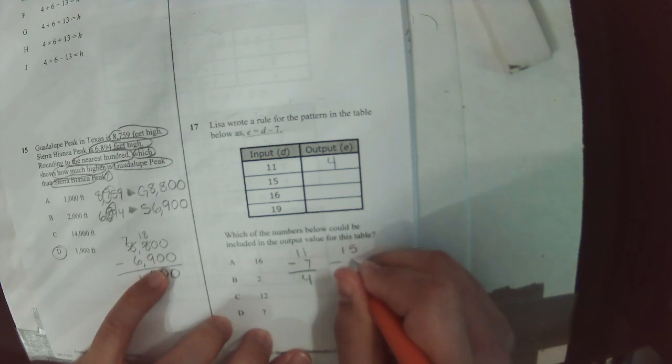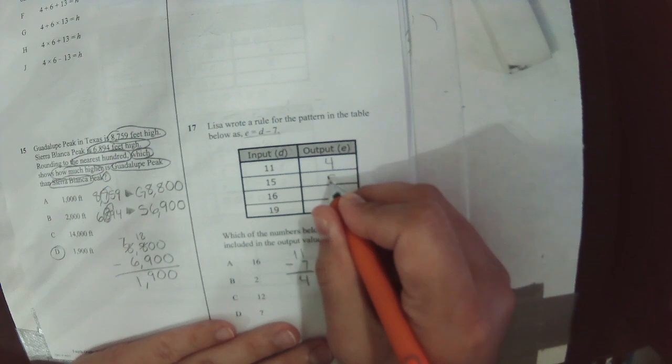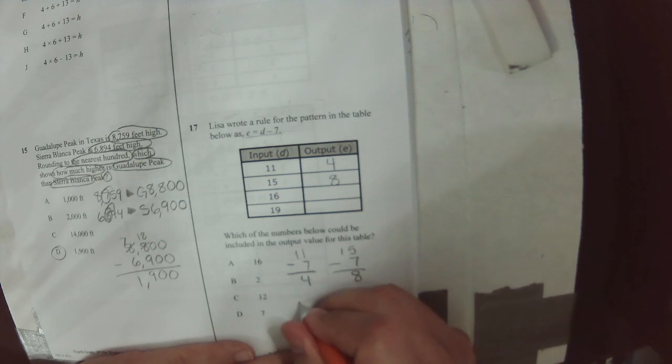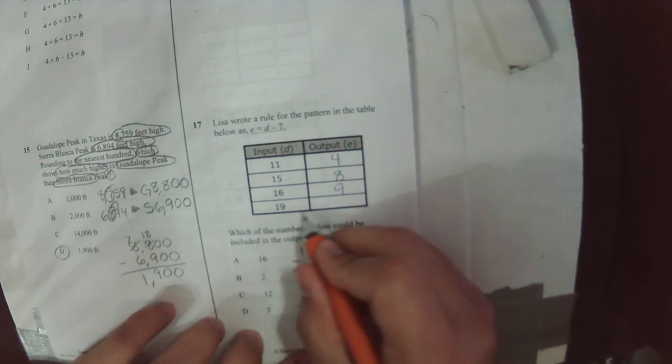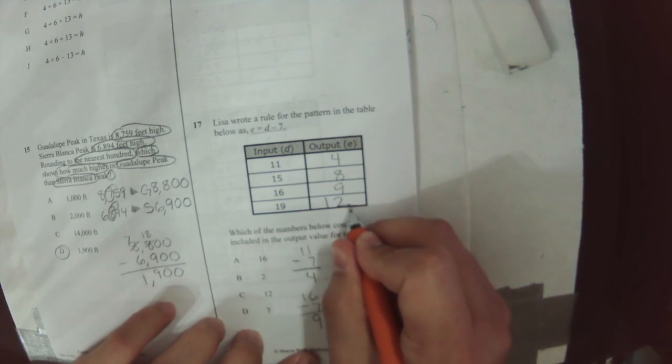15 minus 7. 15 minus 7 gives me 8. So right next to 15, I'm going to write 8. 16 minus 7. 16 minus 7 is 9. So right next to 16, I'm going to write 9. And the last one, 19 minus 7. 19 minus 7 is 12. Right next to 19, I'm going to put 12.